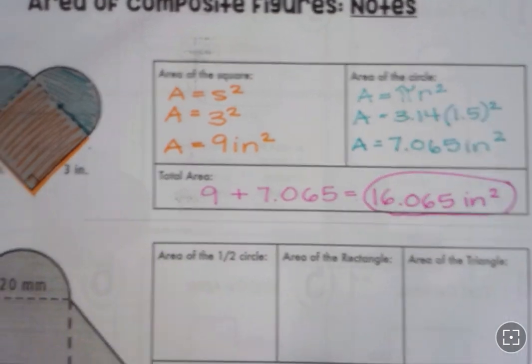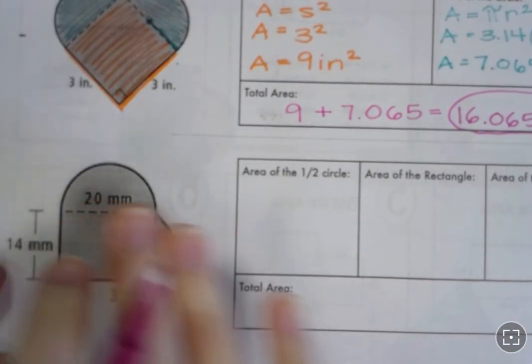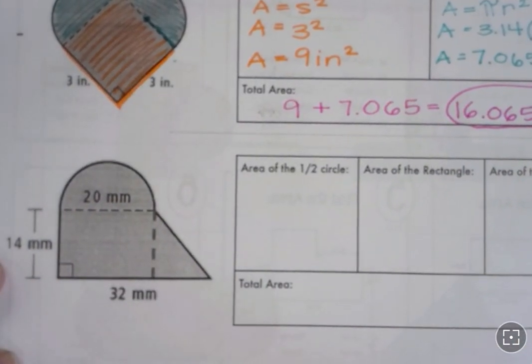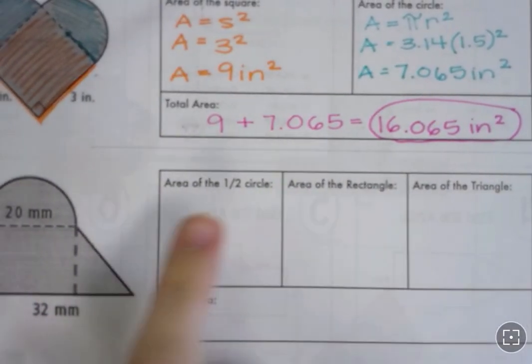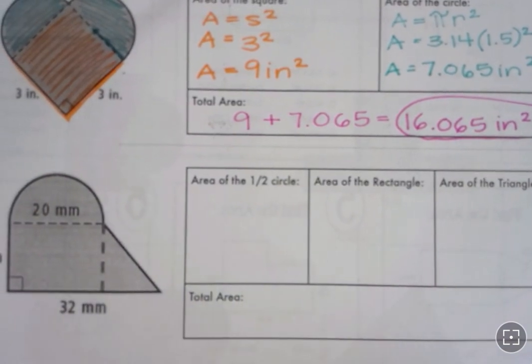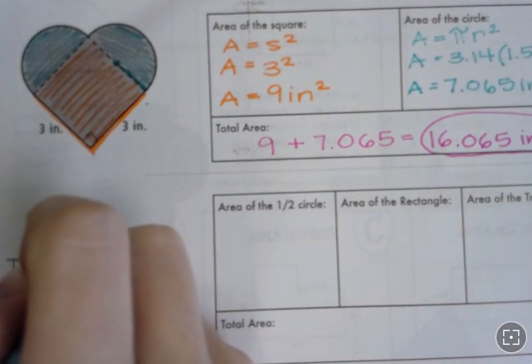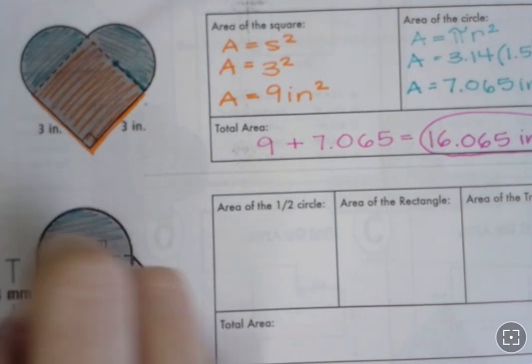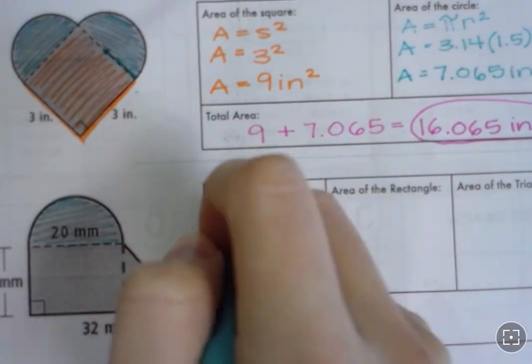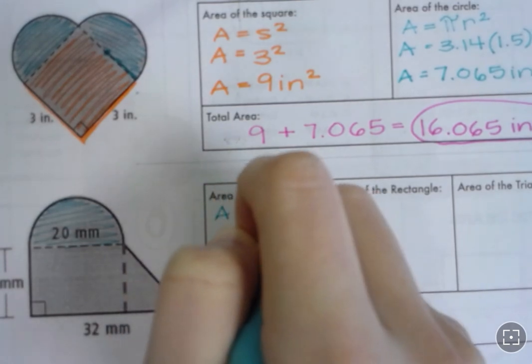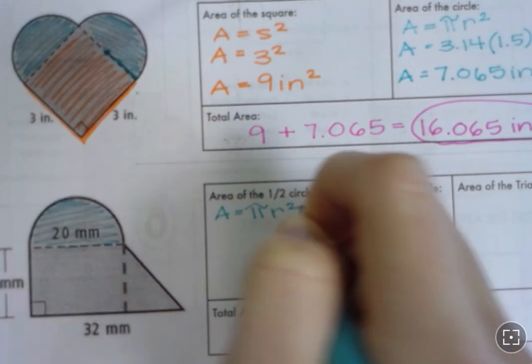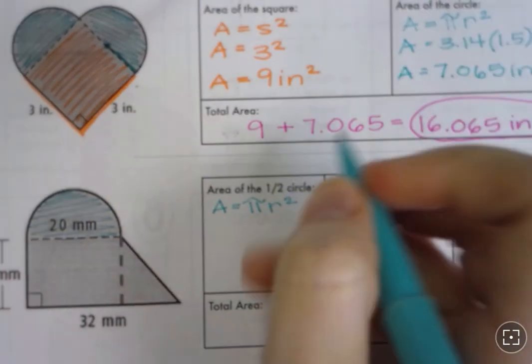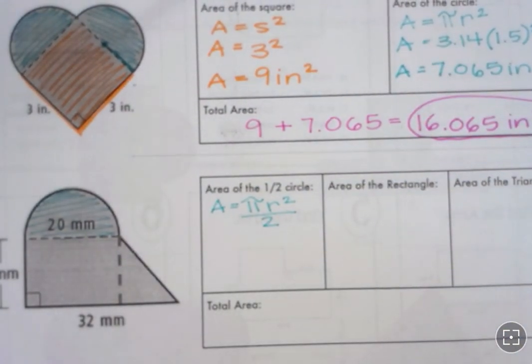All right, moving on to this next one. This next one looks more complicated, but it's actually not, because it's just 3 shapes instead of 2. The notes break it down for you. We're going to start by finding the area of the half circle. If we have a half circle, we're going to use the same formula, A equals pi r squared. But what do you think we need to do to it? We need to cut it in half.